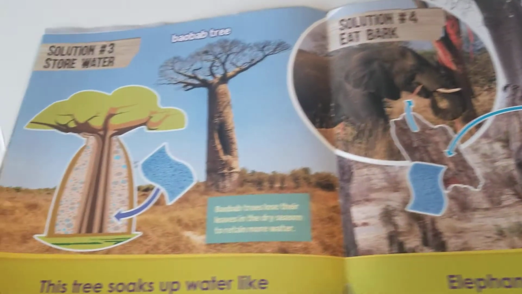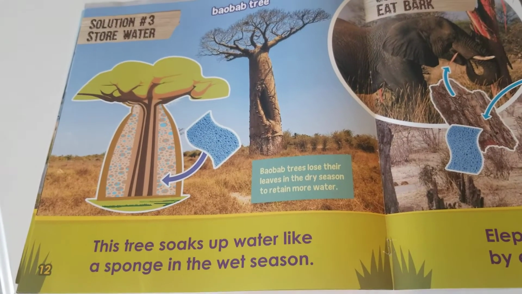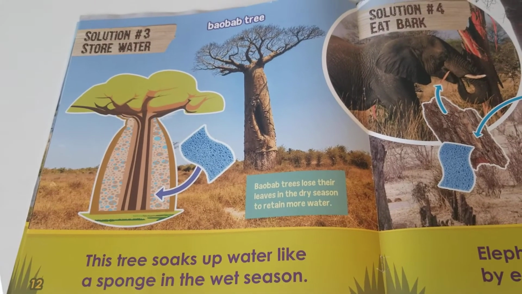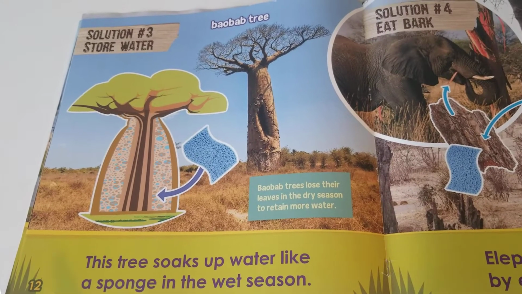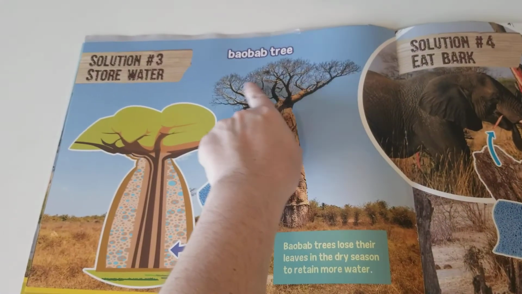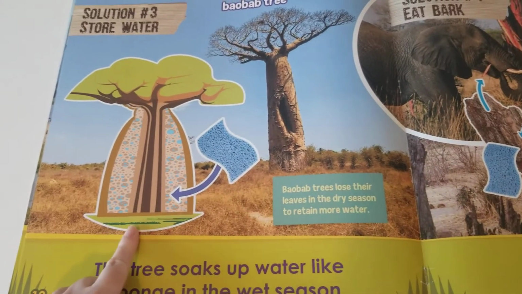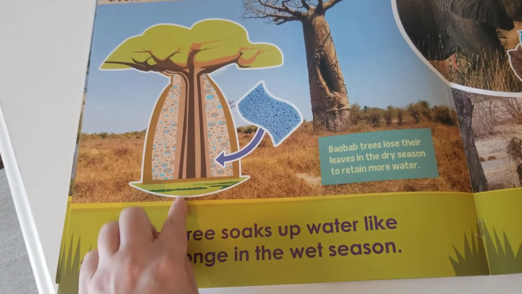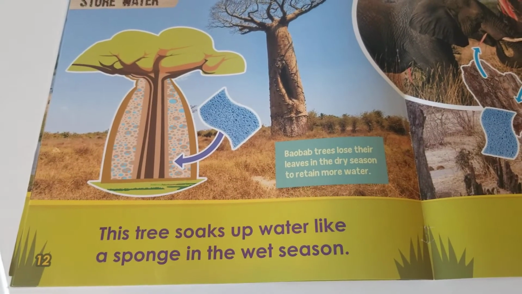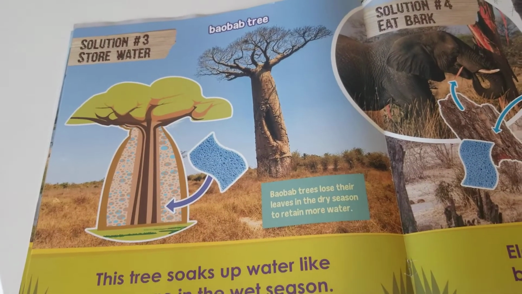Pretty interesting. Solution number 3 is to store the water. Oh, I love these trees. I think I'm going to draw this tree later on. This is called a baobab tree. They lose their leaves in the dry season so that they can keep the water. So it's a dry season, so they drop all their leaves off. And right here in the trunk, look at this. They're like a sponge. They keep all the water inside. That is so neat. This tree soaks up water like a sponge in the wet season. I love that. That's so interesting.